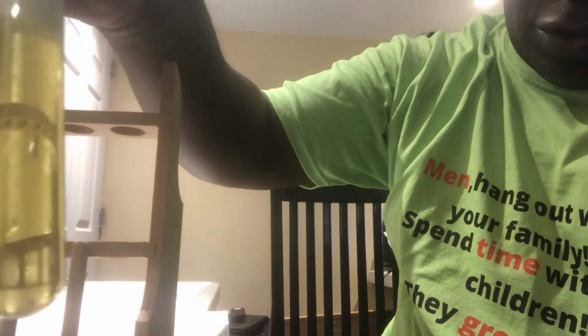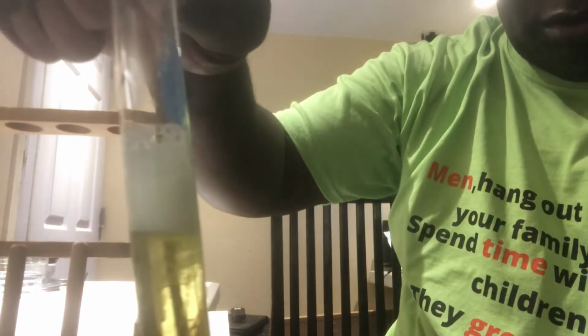Now, if you notice at the bottom, I don't know if you guys can see or not, it's getting a bit more yellow from the original color that it was. Now, do you see any bubbles forming right here? Bubbles in formation. See all that right there is bubbling up? That's all oxygen being given off, okay?